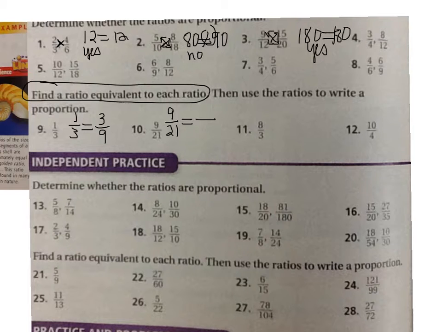37. Okay? What about this one? Would 18 to 42 work? Yeah. Why? Because they're multiplying them by the same number, both by 2. So either one would work. 3 to 7 would work, and 18 to 42 would work.